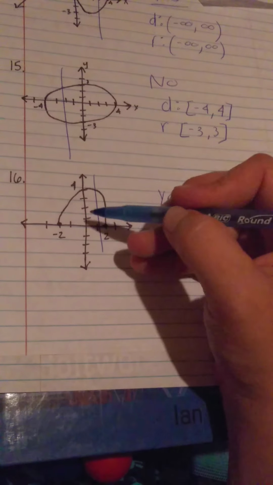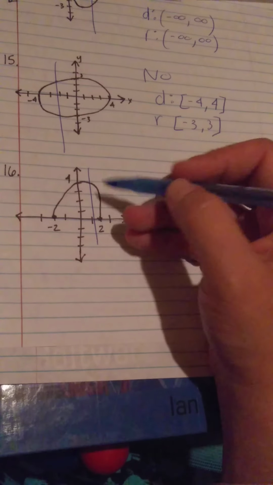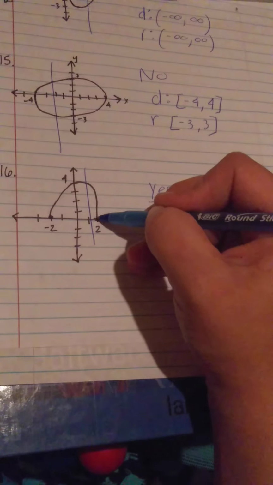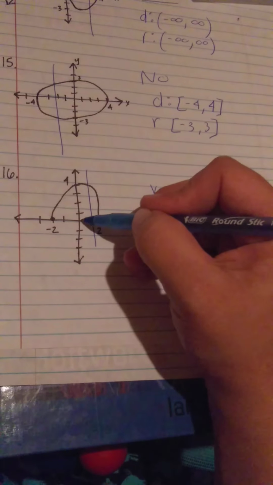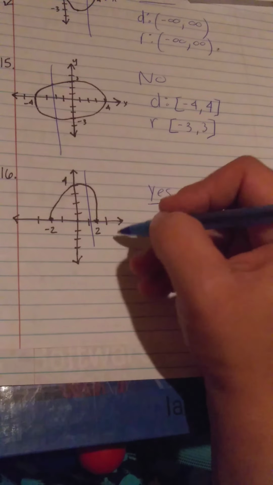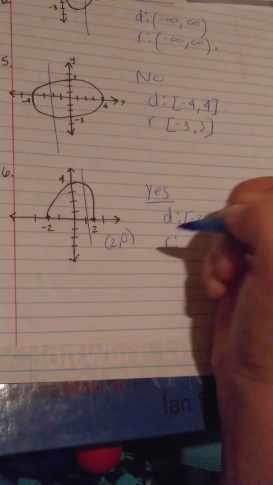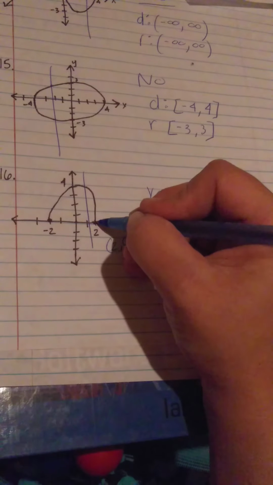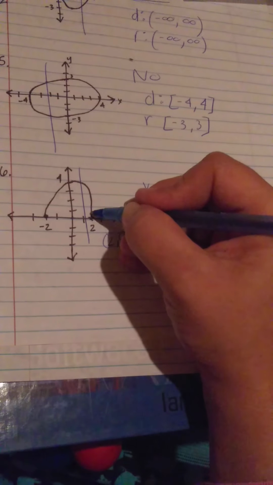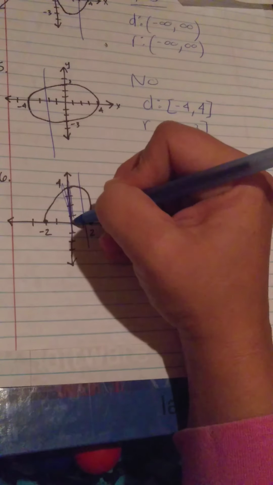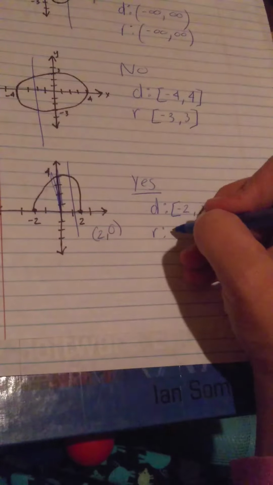And the range is y. So our y is going to be from 0, because at this point, this is x, but our y here is 0. See? Like this point right here is 2, 0. Because you go over, right? Over 2 and up none. That's where our y is starting. Because we're only looking at this line. So it's 0 to 4.